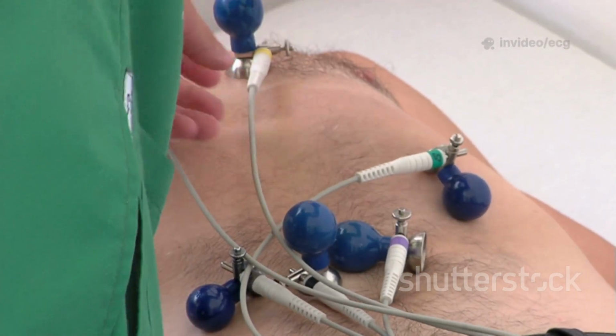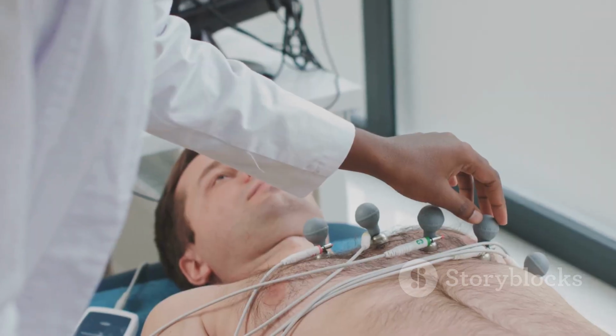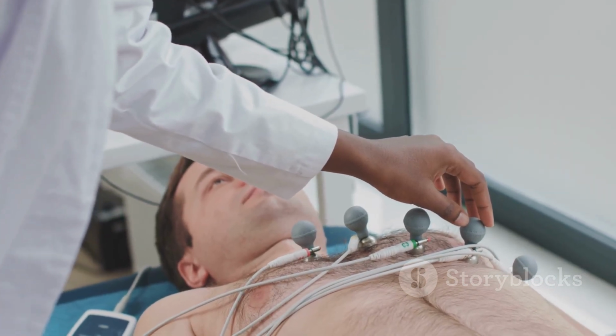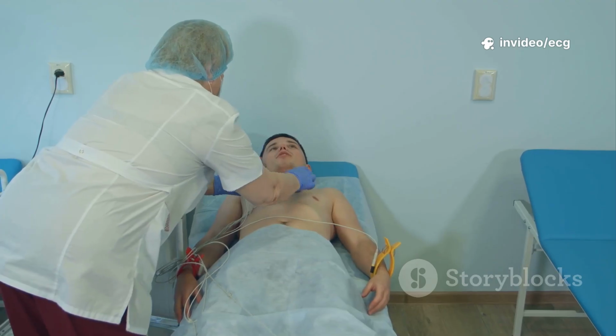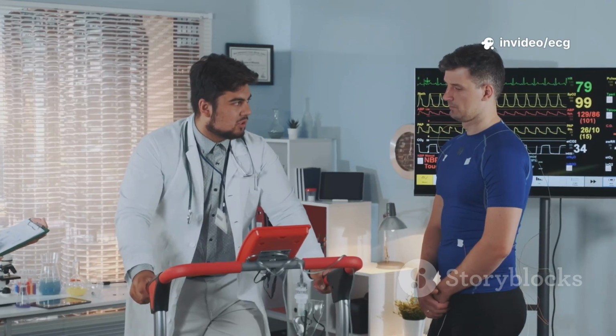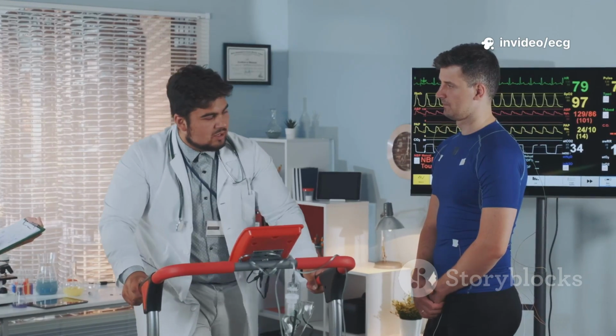Limb lead, right arm, RA. Limb lead, left arm, LA. Limb lead, left leg, LL. Limb lead, right leg, RL, ground.